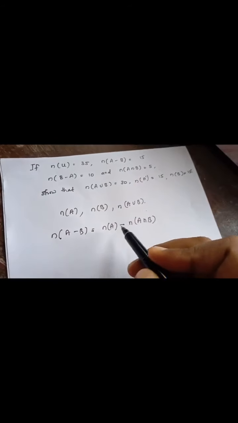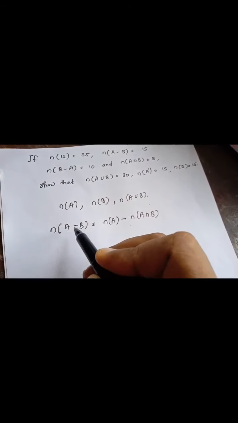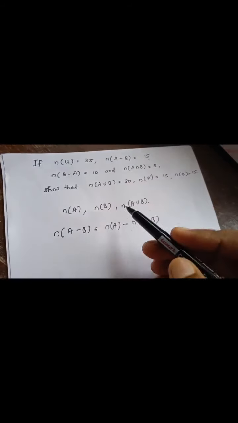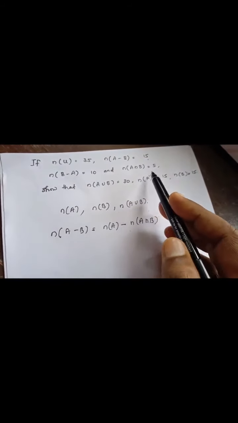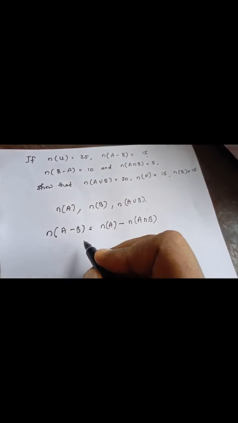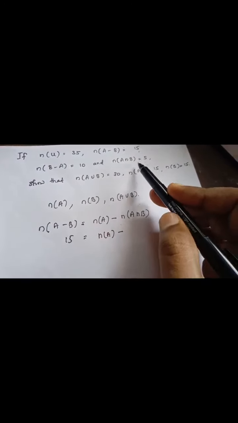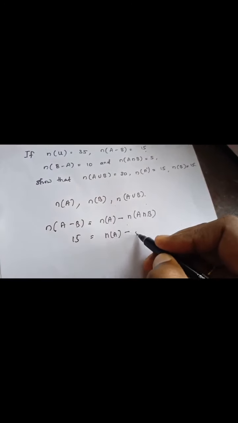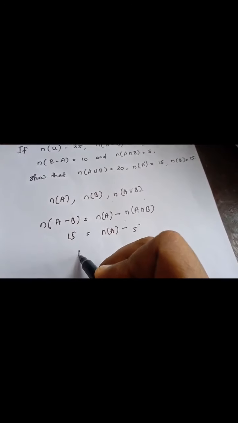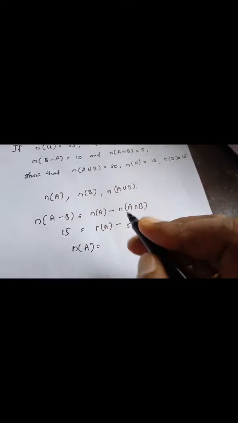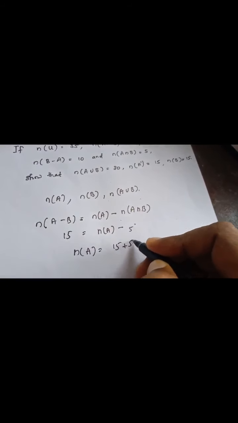Now in this statement, n of A minus B is given as 15 and n of A intersection B is given as 5. So substitute their values. n of A minus B, which is 15, is equal to n of A minus n of A intersection B, which is 5. Therefore n of A is equal to, if you take this minus 5 to the other side, it will become 15 plus 5, which is equal to 20.